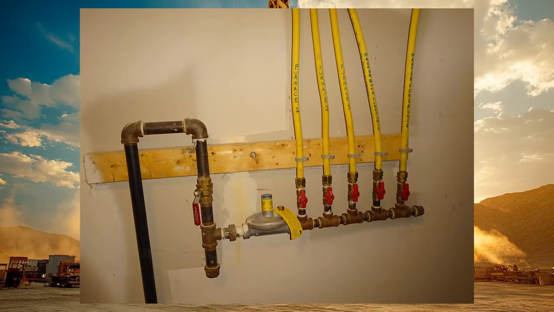The last part here is not a code clause, but more of an honorable mention for when we get into other jurisdictions. In places like British Columbia, they will require you to put a dirt pocket immediately before a gas regulator so debris won't make it from the gas line into the regulator, which can make it stop operating properly.